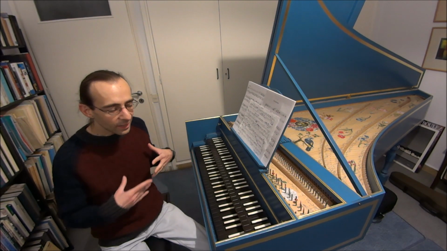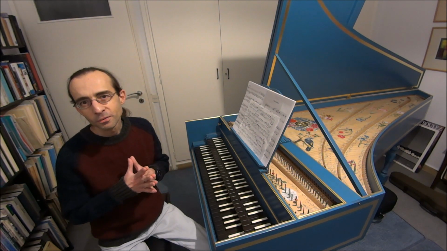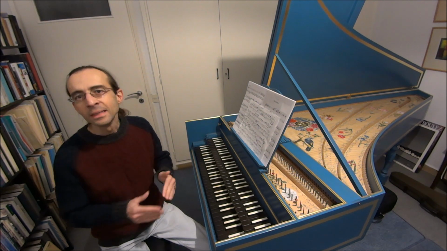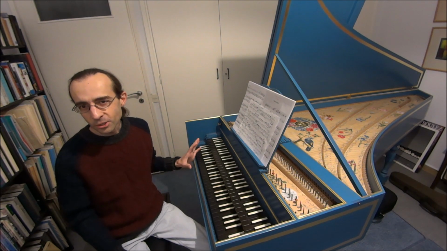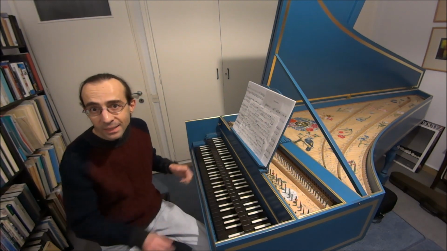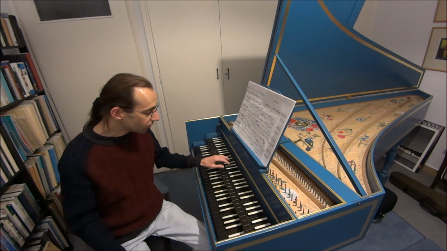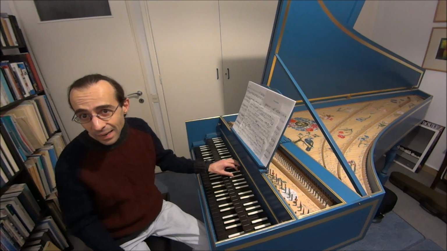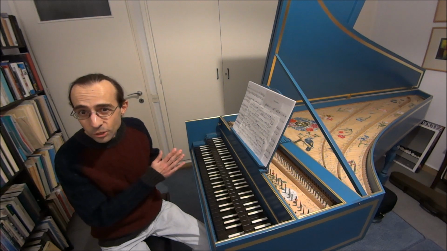And I would say that in many respects, if I were to give you a very simple idea of what the difference is, in the previous video I mentioned that with meantone, enharmonics don't really exist. So every black key, or in this keyboard every white key, has one and only one name. So this is your G sharp and this is your E flat.